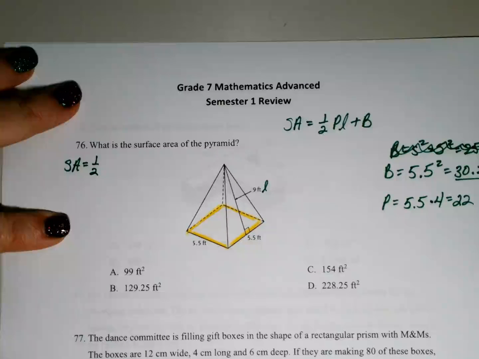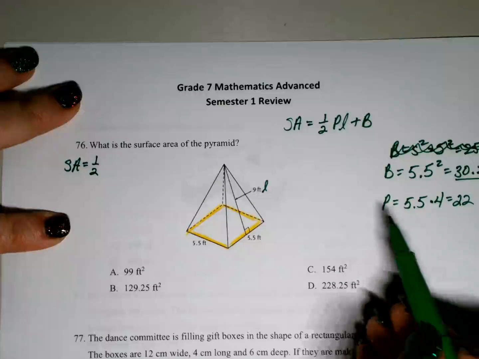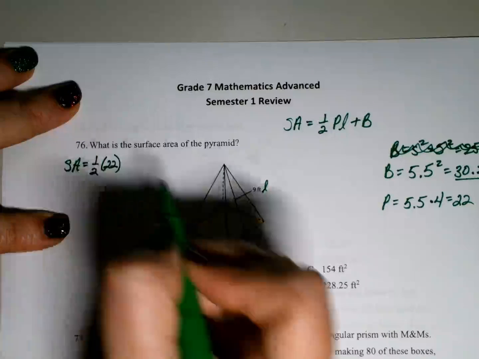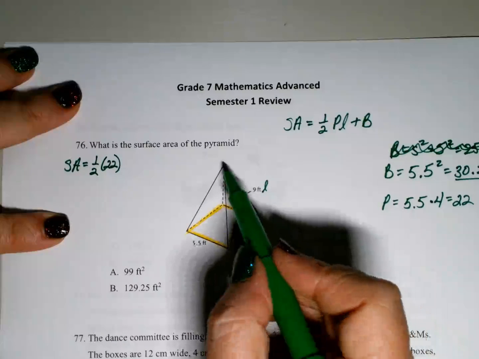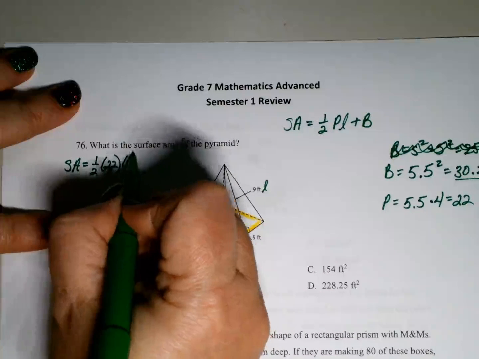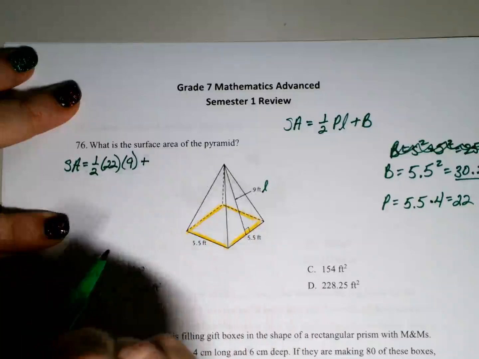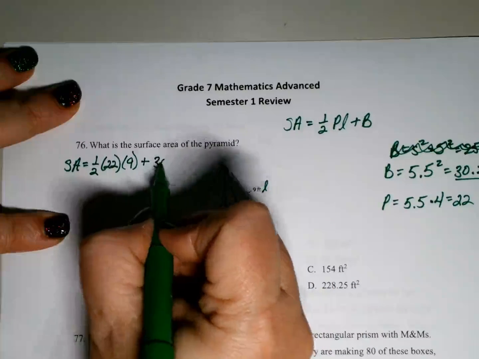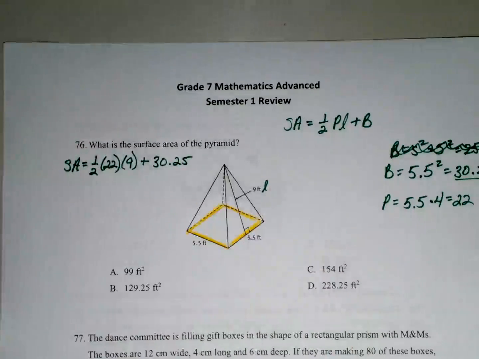My base perimeter is 22, times the length of it, which we said was the height of the triangle, which is 9, plus our base area, which is 30.25. Plug that all in. Tell me what magical number you come up with. 9 times 11 is 99, so 198, plus 30.